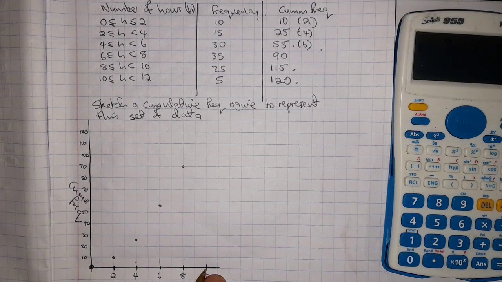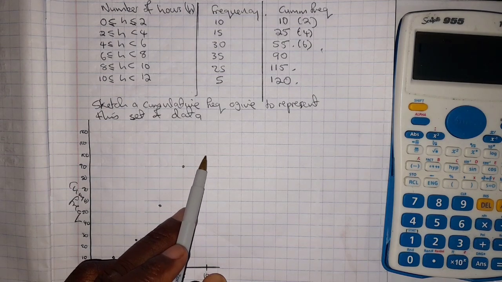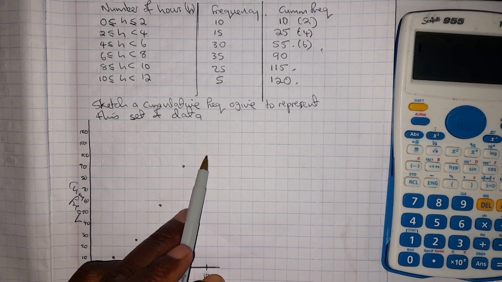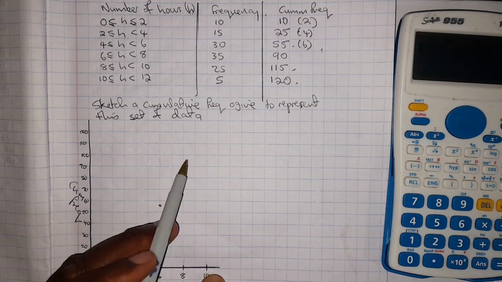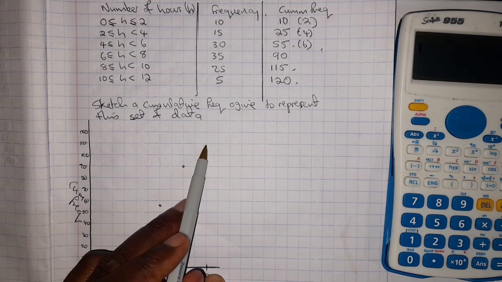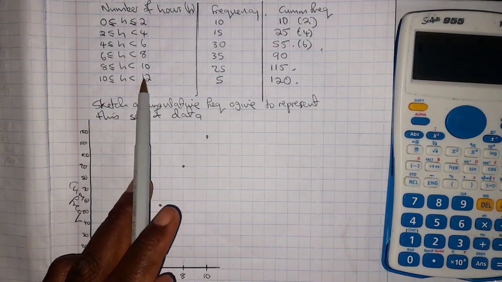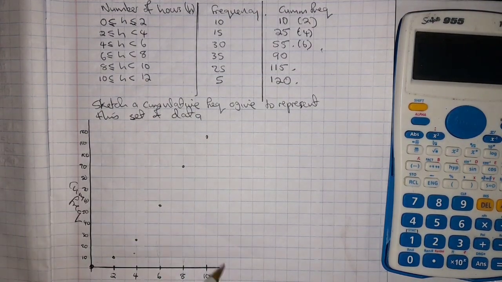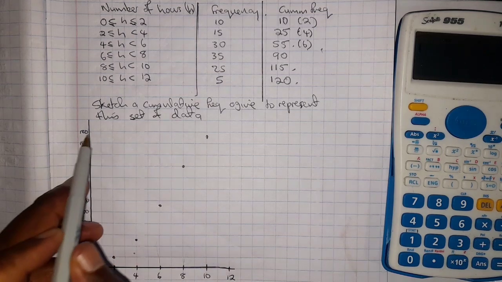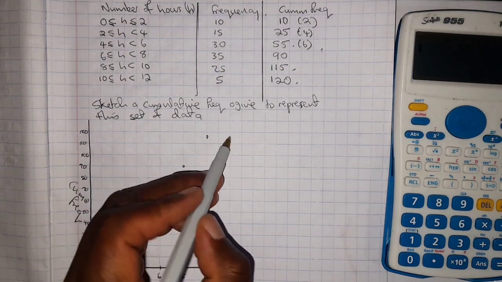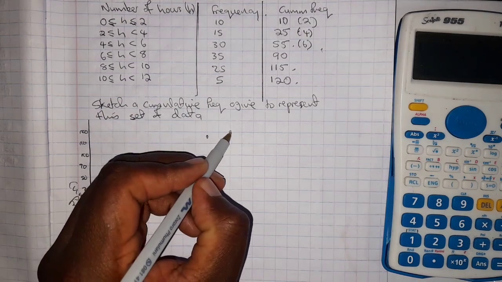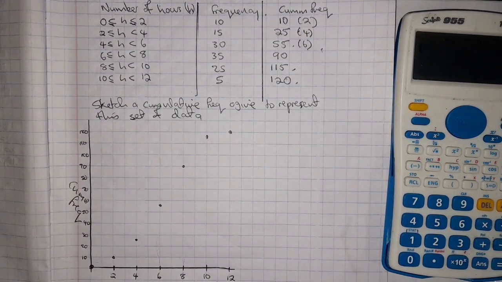This is 115. My 100, so this is 100, 110, so 115 is here. And the last one is 12. My 12 is here. So my 12 is going together with the maximum, that is 120.